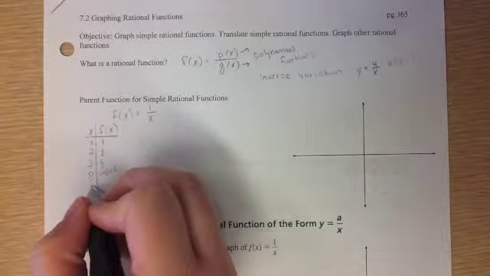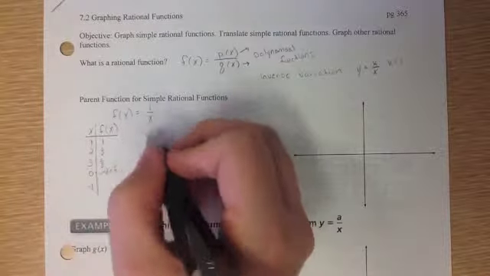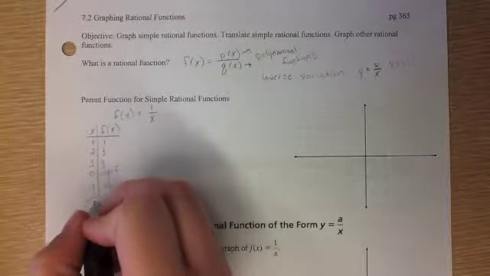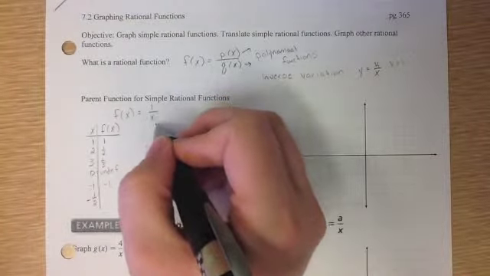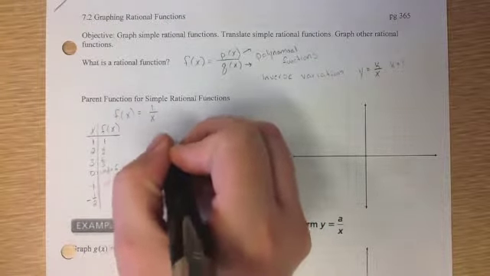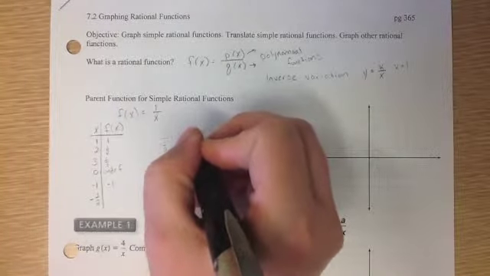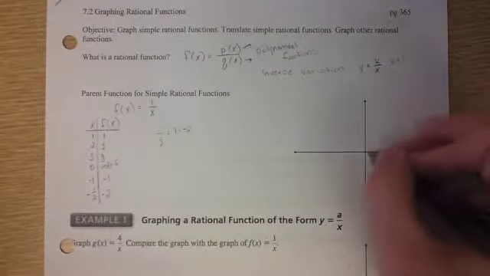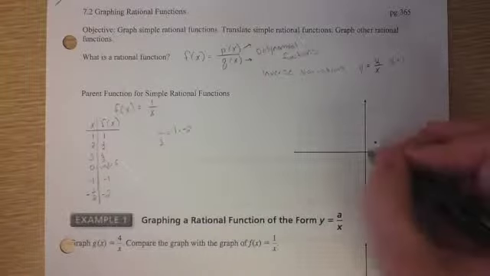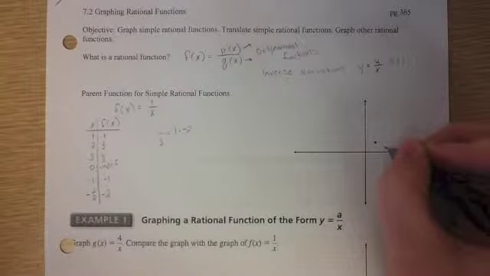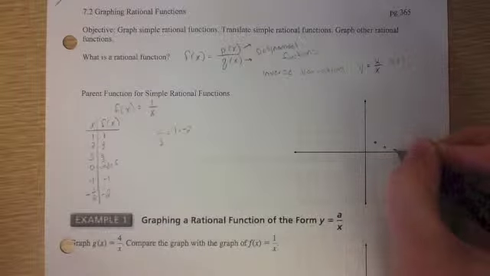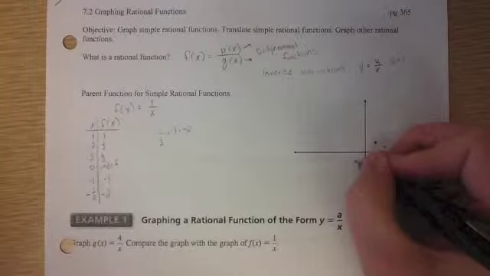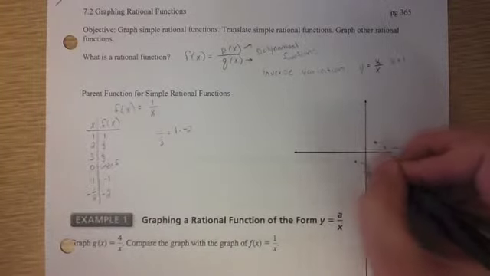Let's put in a negative 1. 1 divided by negative 1 is negative 1. Let's put in a fraction. Let's put in negative a half. 1 divided by negative 1/2 is the same as 1 times negative 2. Remember, multiply by the reciprocal, that'd be negative 2. So let's graph these points and see what we get. We get the point 1, 1, 2, 1/2, 3, 1/3, 0 is undefined, negative 1, negative 1, and negative 1/2, negative 2.